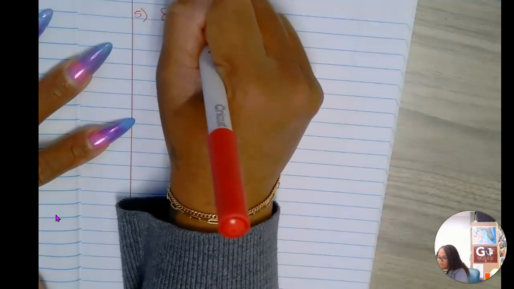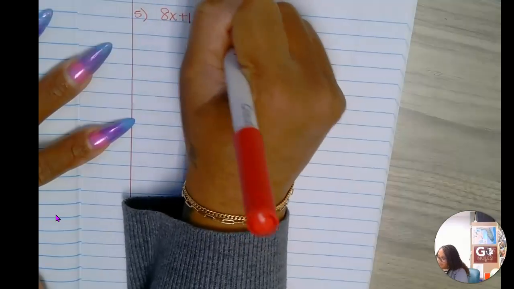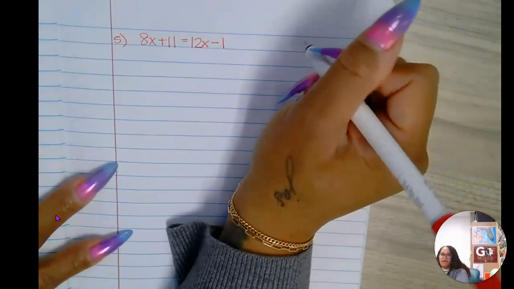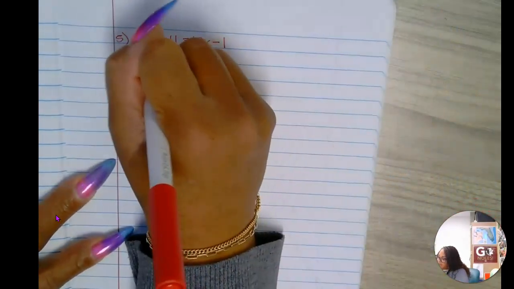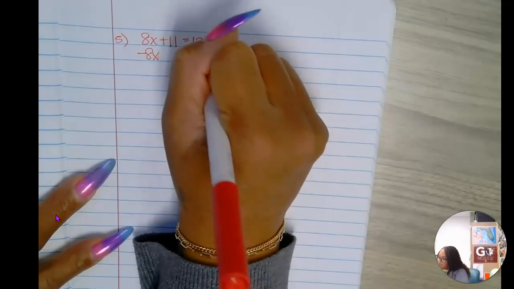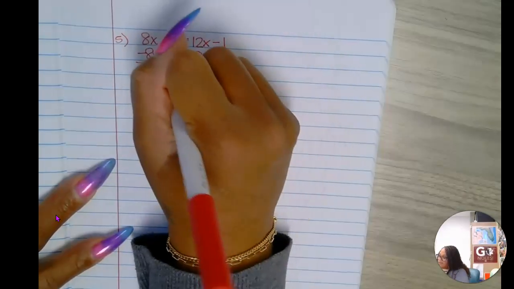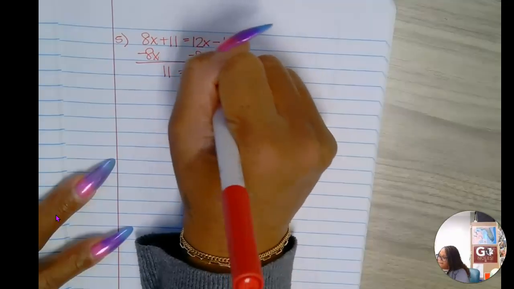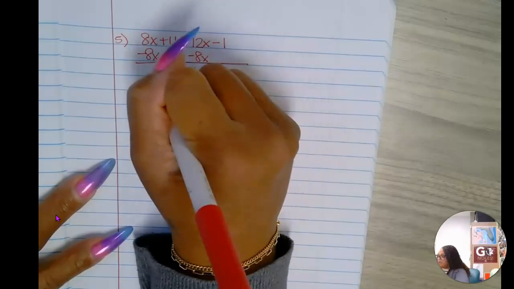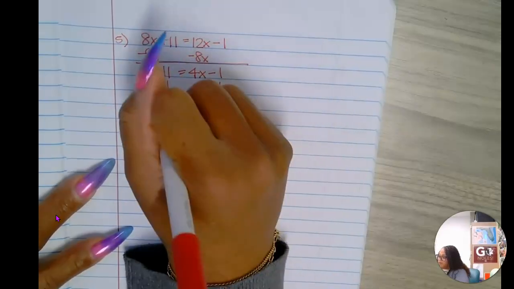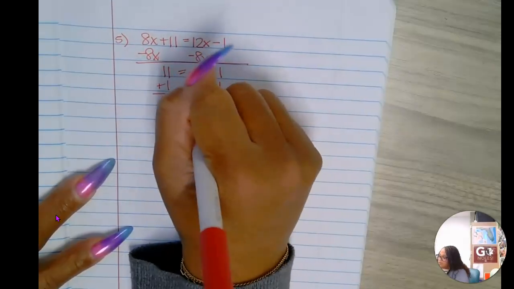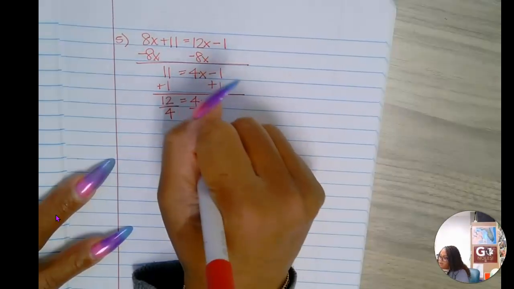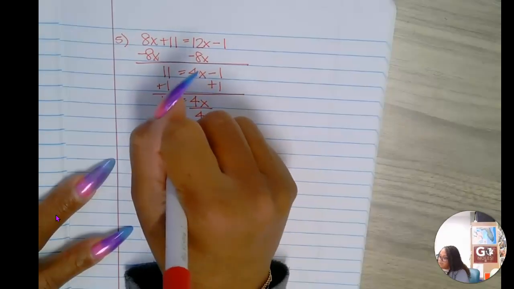8x plus 11 equals 12x minus 1. Now I'm going to start solving for x, where I subtract 8x from both sides. Then I have 11 equals 12x minus 8x, which is 4x, minus 1. Then add 1 to both sides. 12 equals 4x, divide by 4, divide by 4, x is 3.